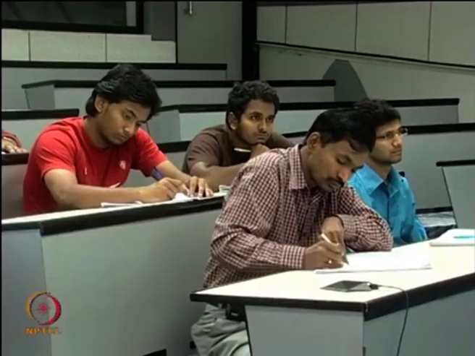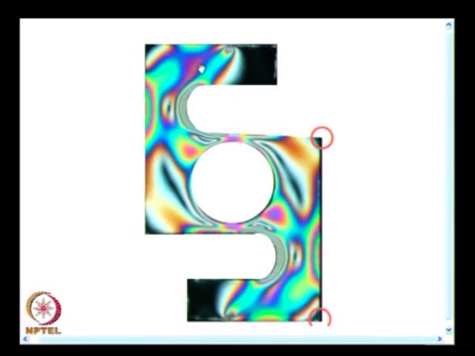So, fringe ordering becomes extremely complex, and I have a nice color code, and all know if I have a blue red transition, what is the fringe order here? What is the fringe order here? This is fringe order 1. I have 0, I have 1, because this is a source. So, fringe order increases in this direction, and if you look at here, the fringe order also increases in this direction. So, this is how you find out how to label the fringes.